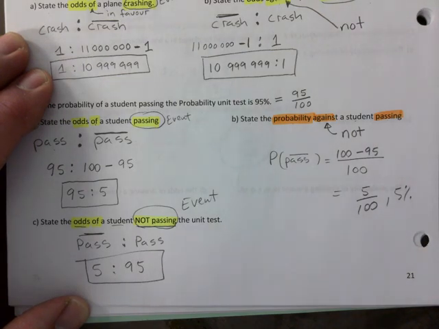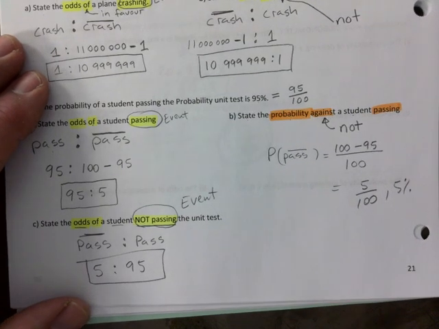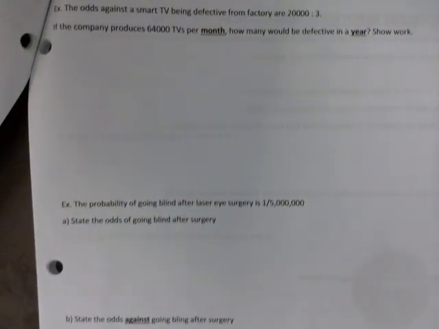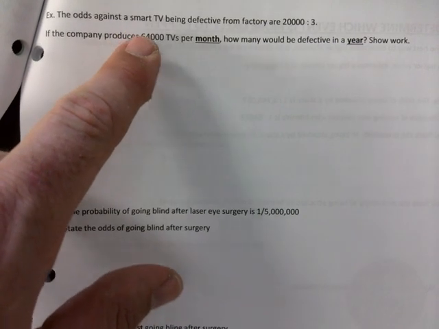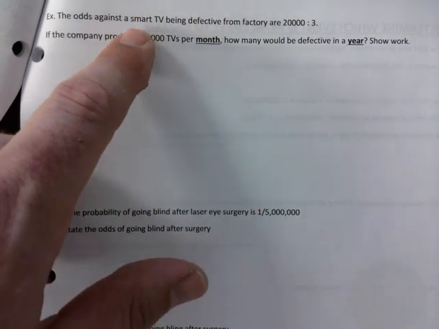Okay, I want you to try. You go to page 22. Listen carefully. Don't do the top, don't do the TV question yet. You're going to attempt that one once you're done with the laser eye surgery question right here.